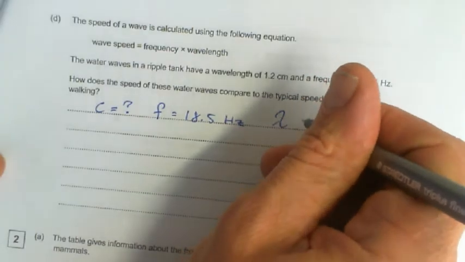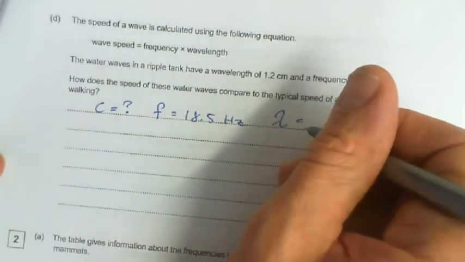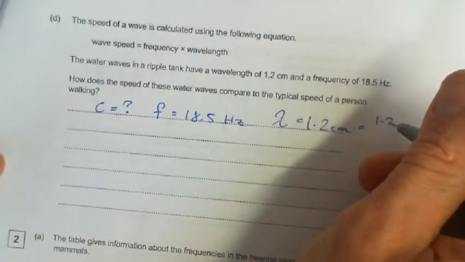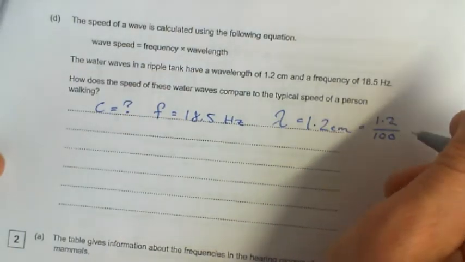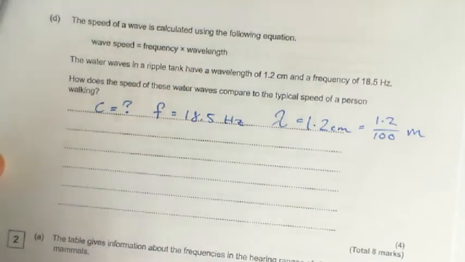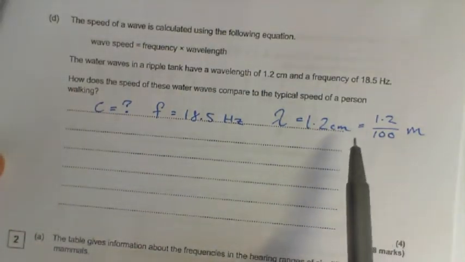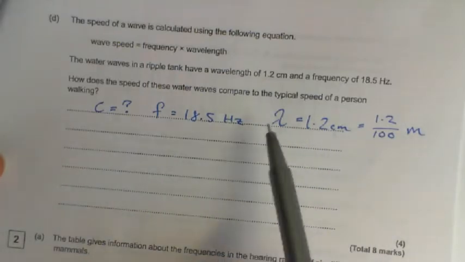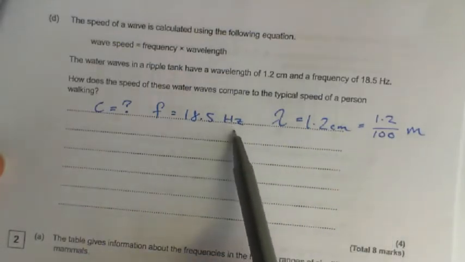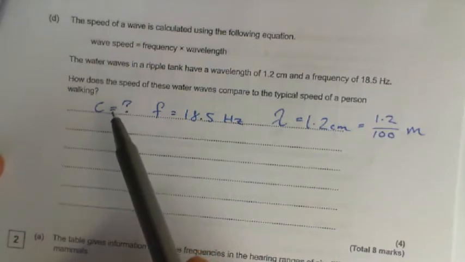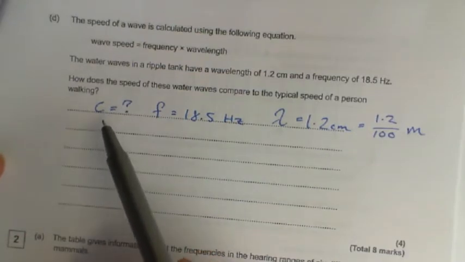And wavelength, I'm told, is 1.2 centimeters, which I know is 1.2 divided by 100 meters. Okay, so that's my variables all written down and converted into standard form. So now I can use these things together. If I don't convert it, I can't times hertz by centimeters, because then I get a speed that's in centimeters per second, and that's no use to anybody.